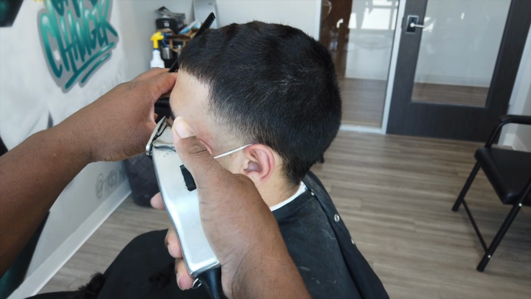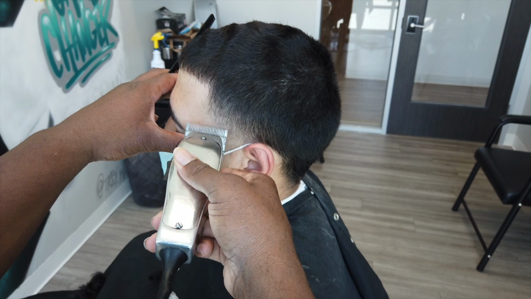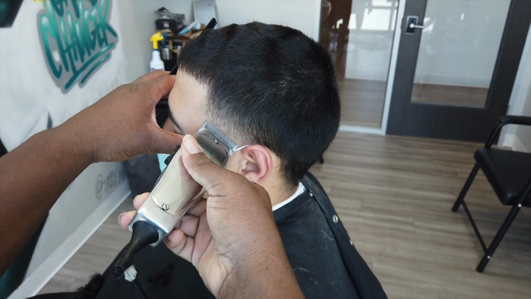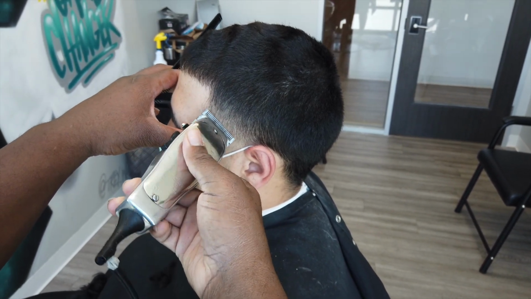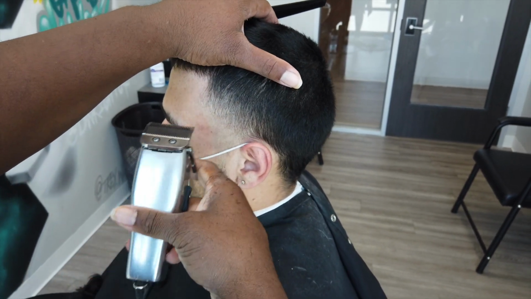Look at the density areas. Boom. I'm hitting that using the corner of the clippers, notching. Notching is when I actually hit a certain spot at a certain angle. I'm just, boom, notching a piece off at a time. All right, so you guys watch. When I get to the back, I'll talk to you guys then.